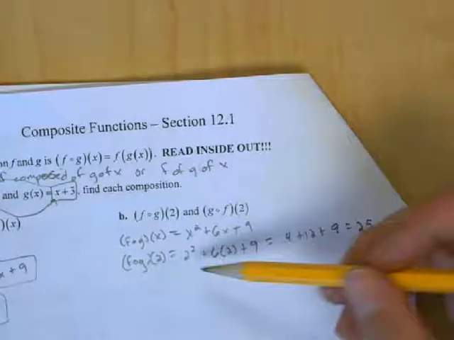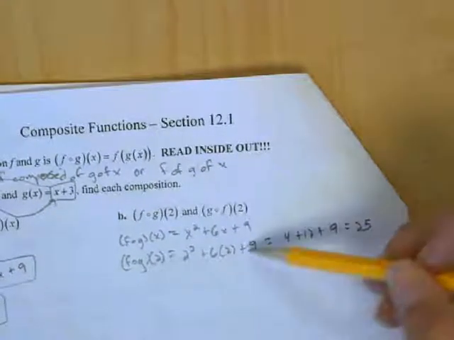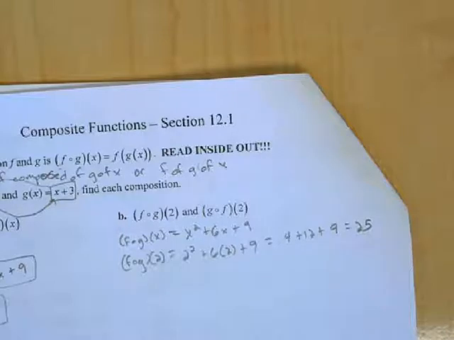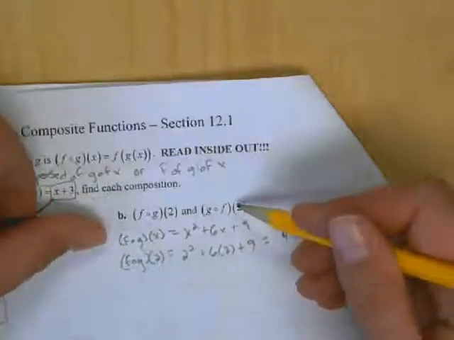2 squared is 4, 6 times 2 is 12, and 9, so 4 plus 12 plus 9 is 25. So that's one way of going about it, and I'm going to show you g of f of 2 as well using that same method.